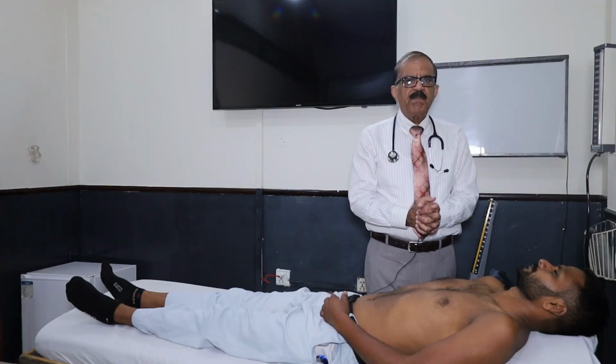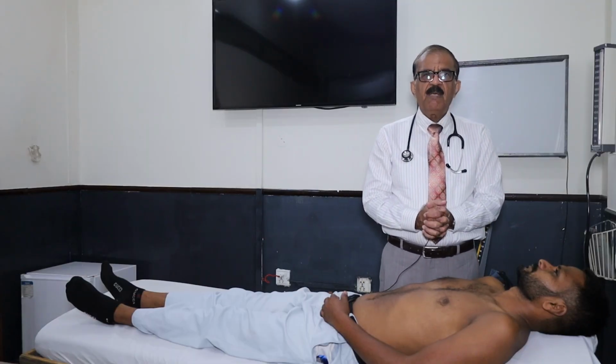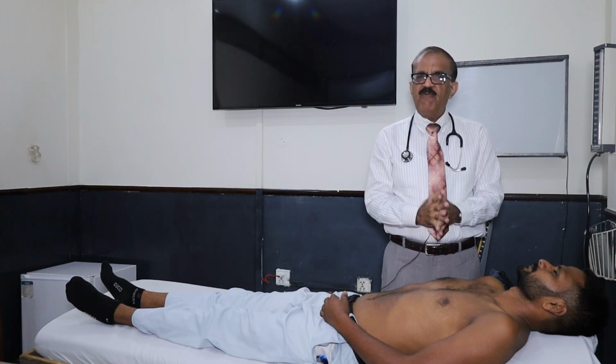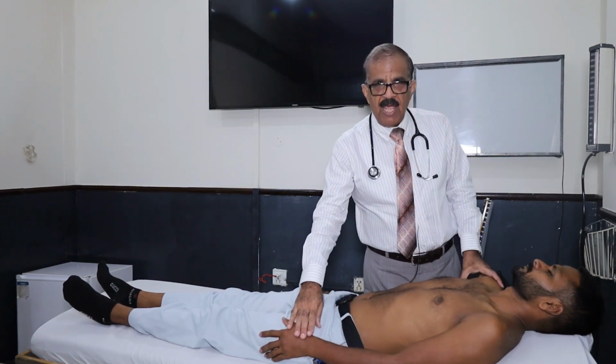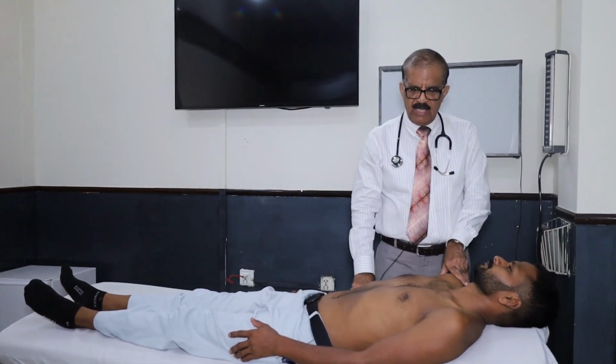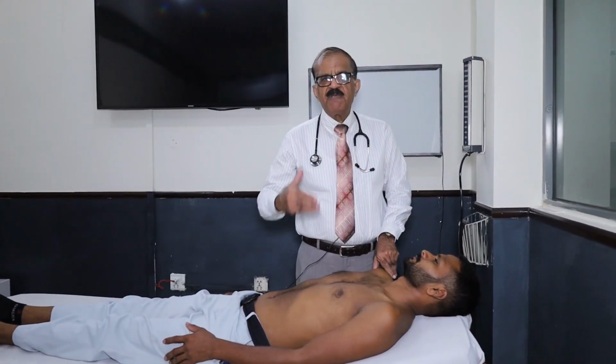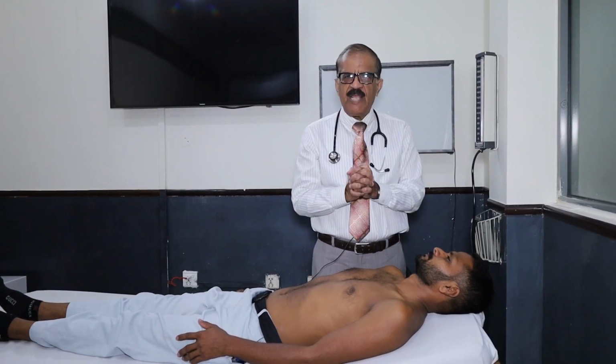Today we are going to start the examination of the respiratory system. Let me demonstrate percussion of the lungs. Percussion of the lung is very important. Normally lungs are aerated, and when we percuss them, they exhibit a specific tone. We call it a resonant tone.